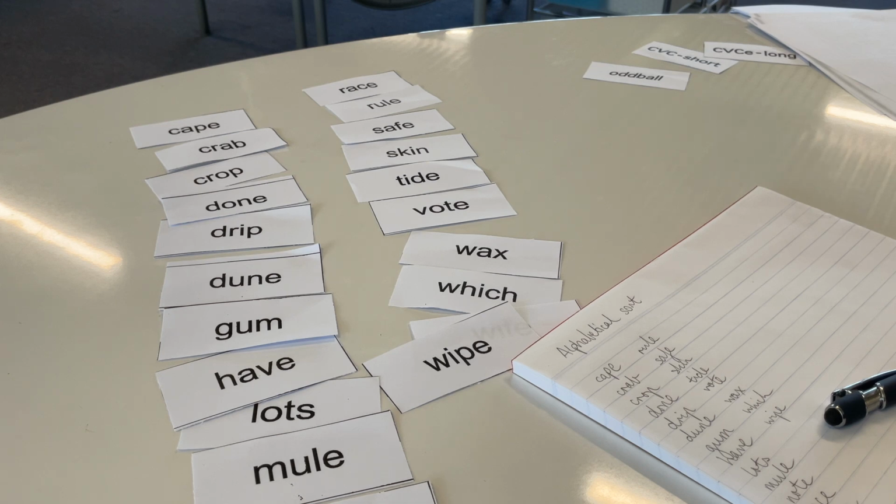Now I'll show you how to do a part of speech sort, which is where we sort the words into their groups of nouns, verbs, adjectives, and adverbs.